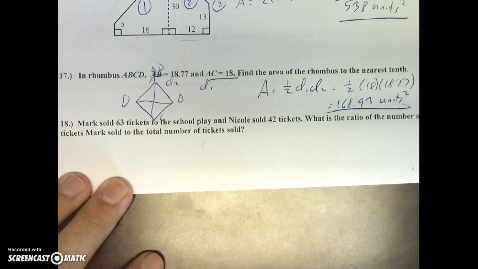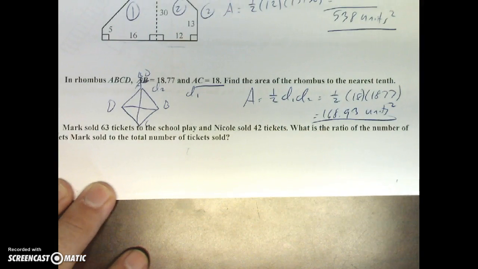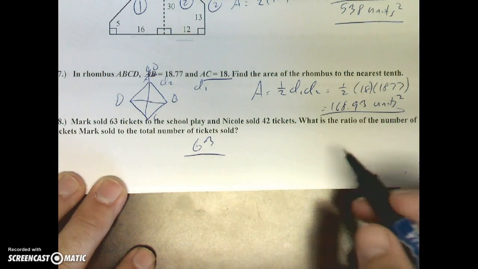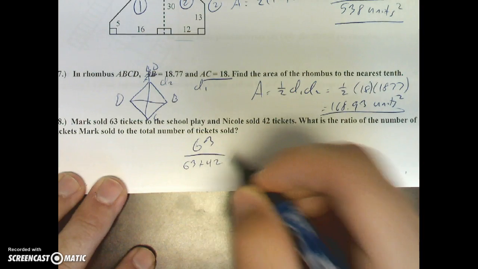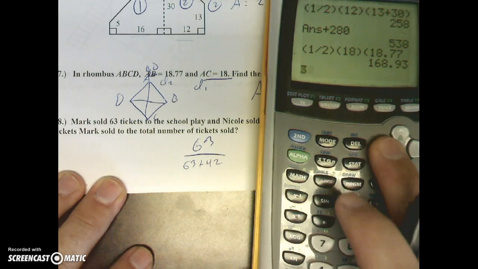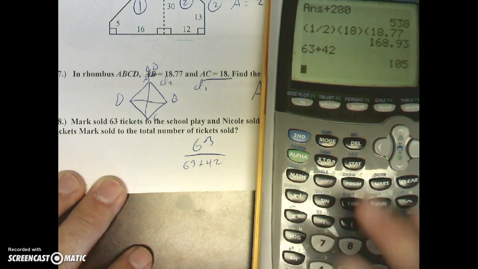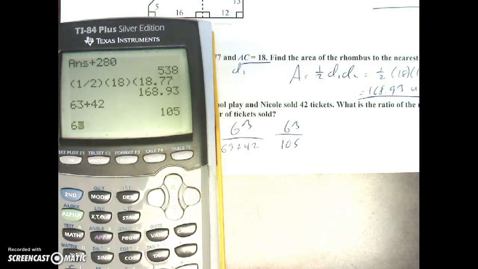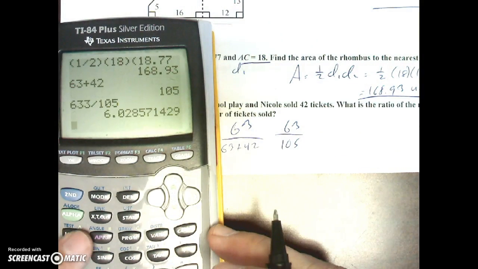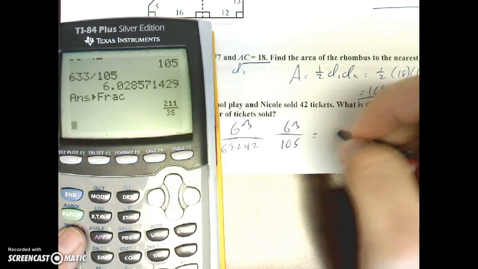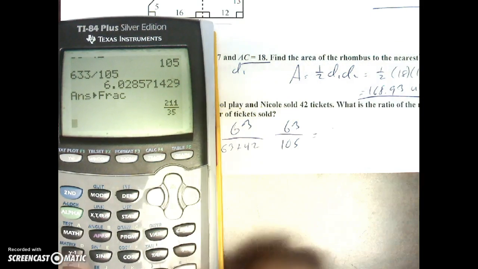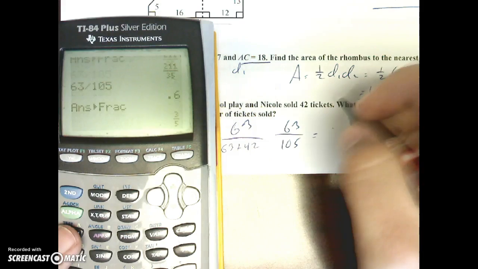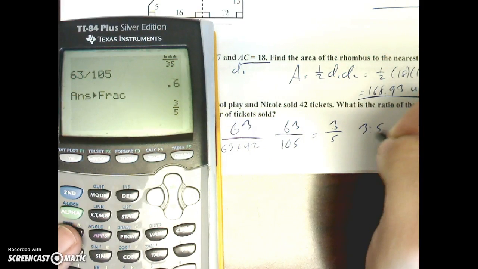Okay, last one. Mark sold 63 tickets to the school play and Nicole sold 42. What's the ratio of the number of tickets Mark sold to the total number of tickets sold? Mark sold 63. The total number of tickets is 63 plus 42, so 105. So 63 divided by 105, math fraction enter. Oops, I put the wrong number in, didn't I? My bad. 0.6, or a 3:5 ratio.